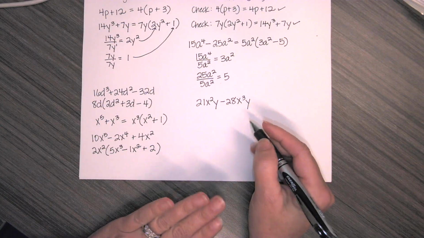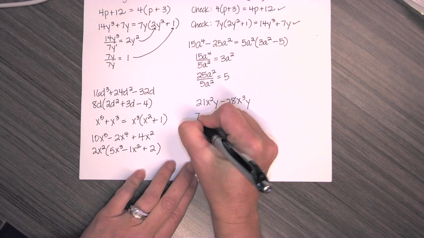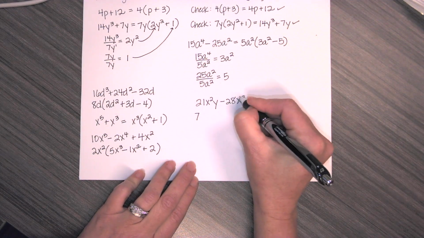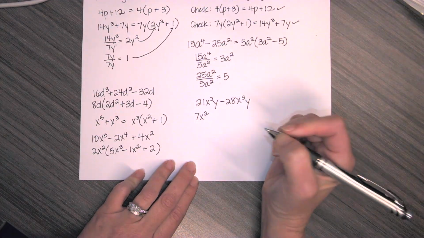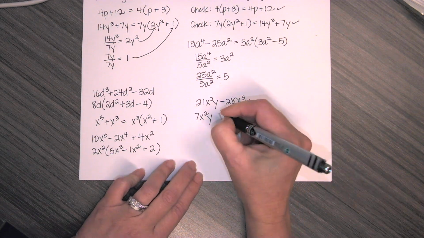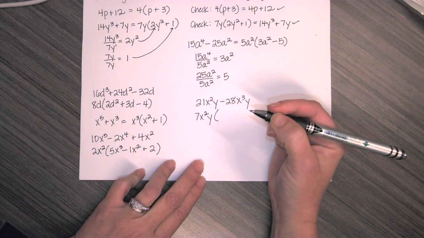The largest number that I can think of that'll go into both of those is going to be 7, so I can factor out a 7. For my x's, I have an x squared and an x cubed. I'm going to be able to take out an x squared, and then each term has a y, so I should be able to factor out a y. So this time I'm factoring out a 7x squared y.